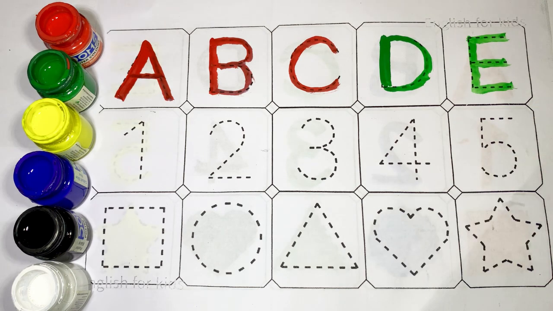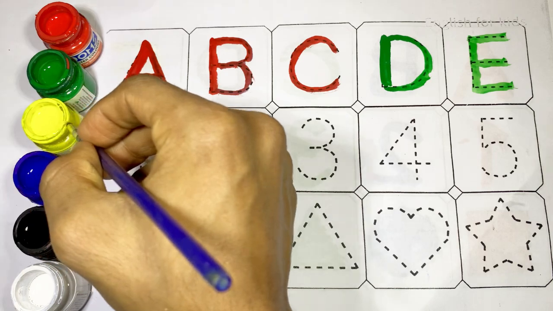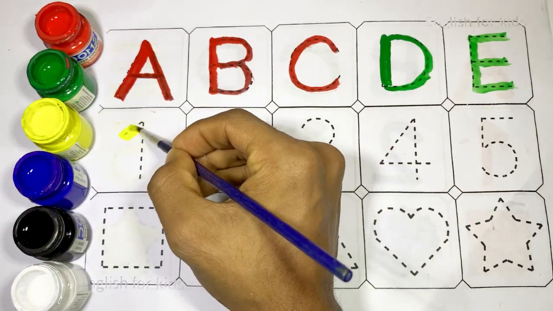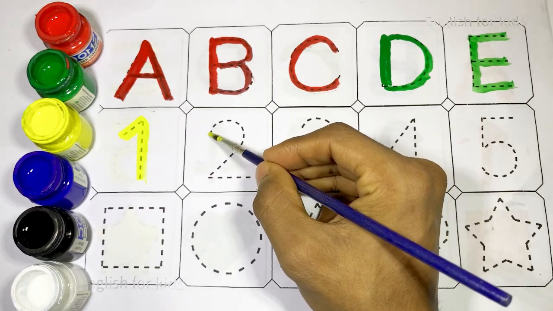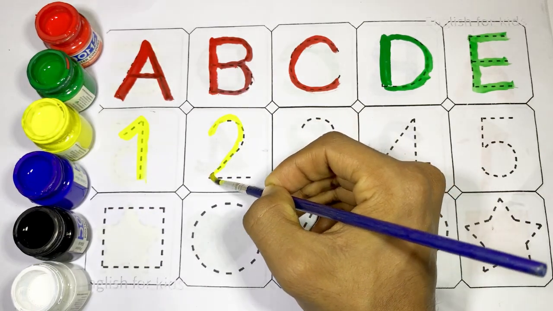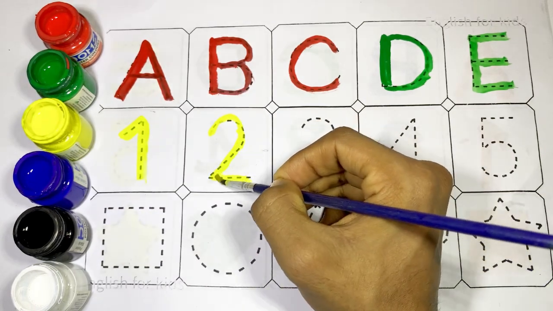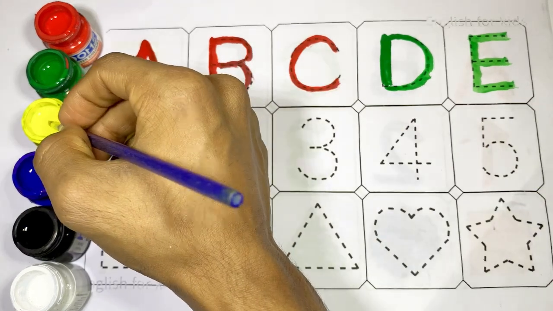Kids, now numbers, and first draw 1. The number 1, and use yellow color. O-N-E, 1. Kids, again use yellow color and draw 2. T-W-O, 2. Kids, again use yellow color and draw 3.